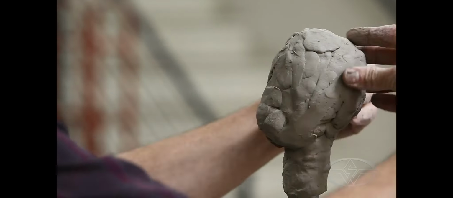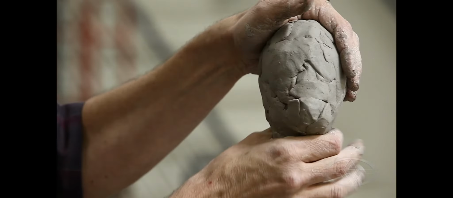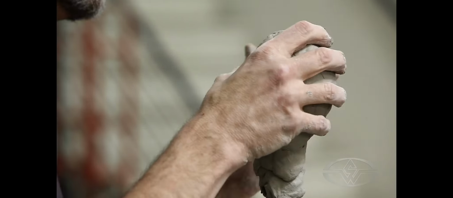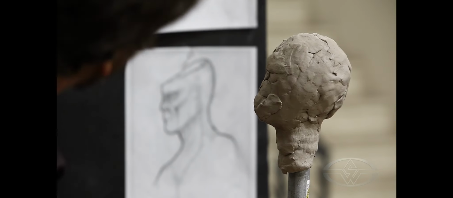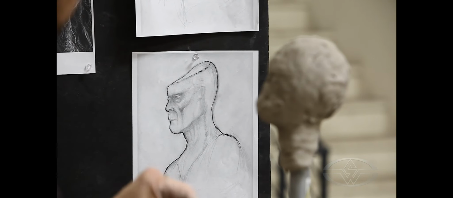I just want to quickly rough in the shape, just a general human face and human head. I do want to come up with some realistic proportions here, and then I'll take the top of the head down just so I don't artificially shoot too small.